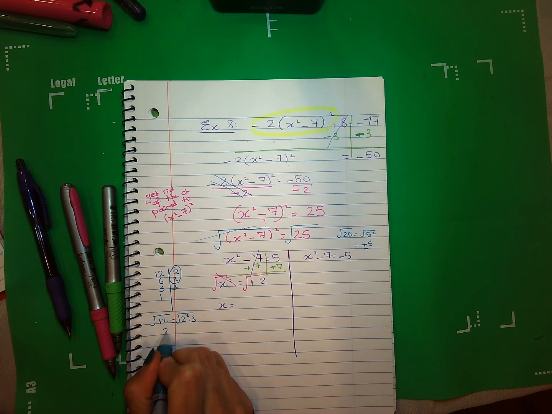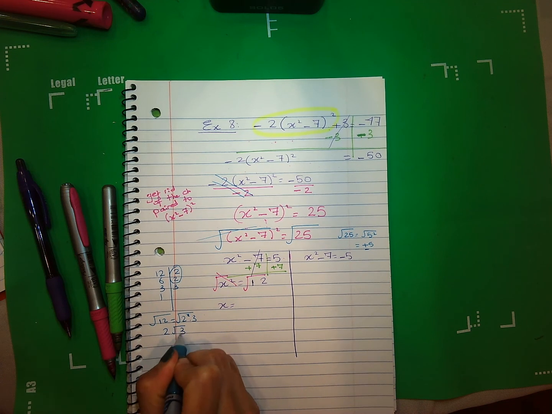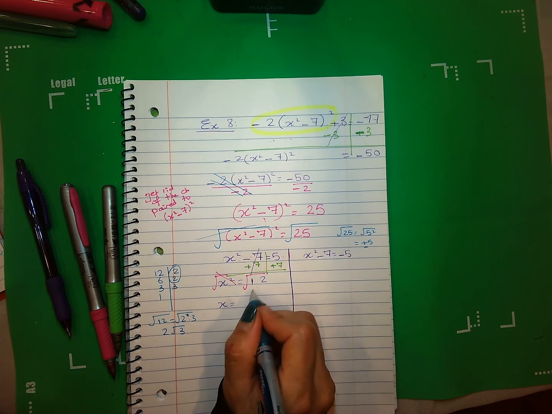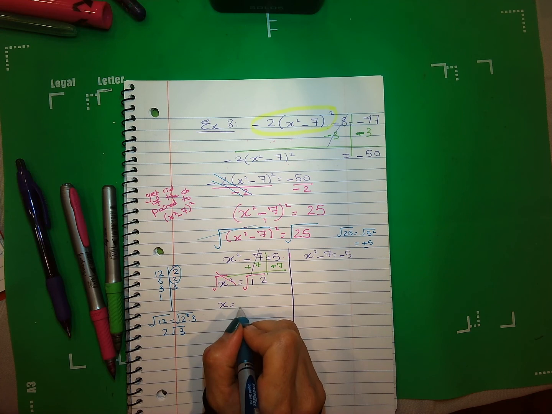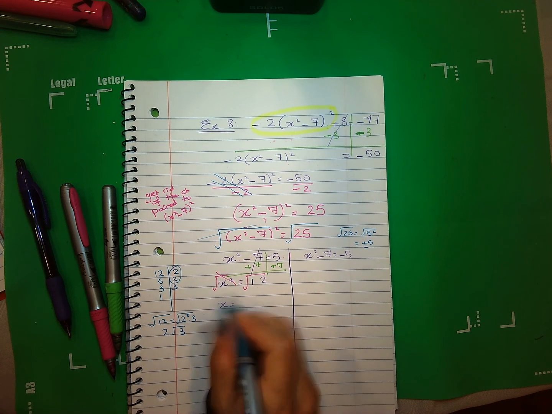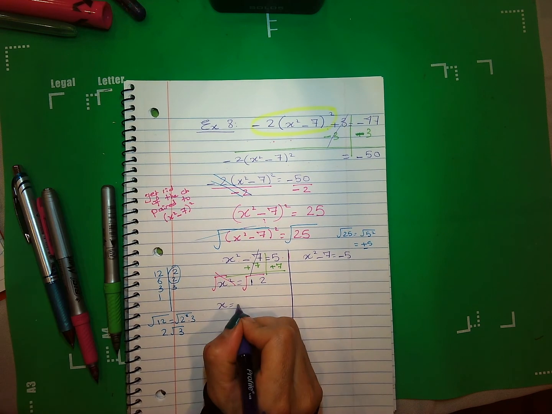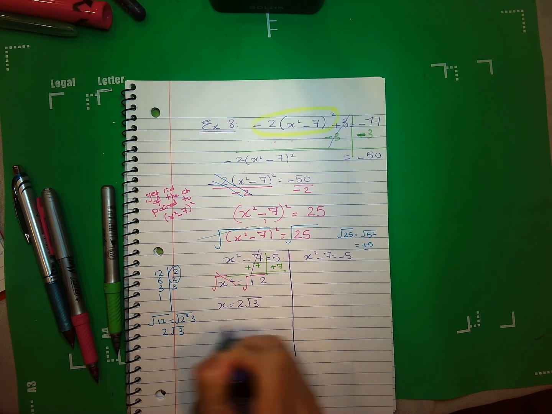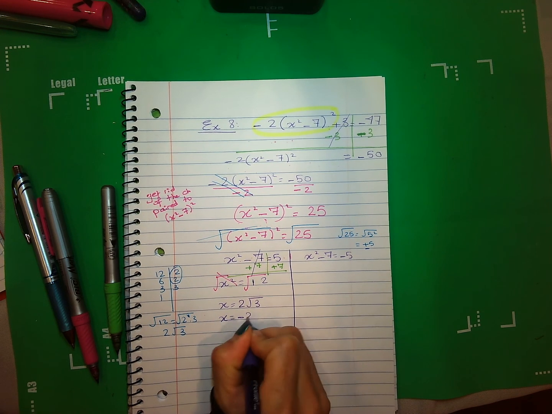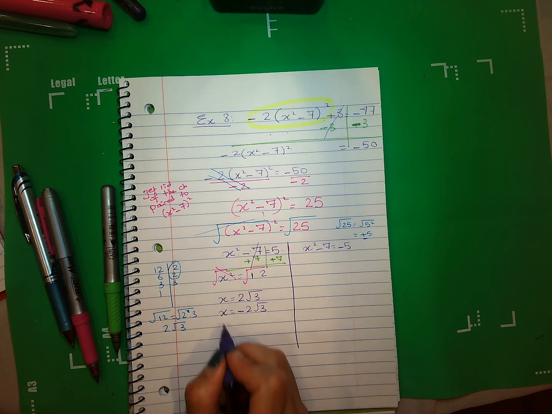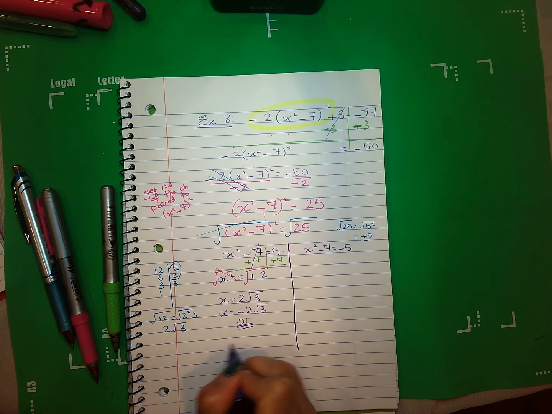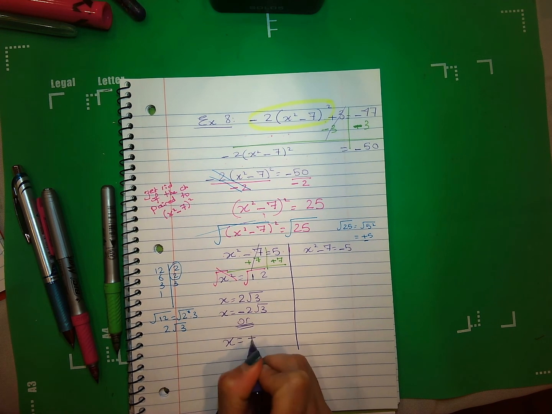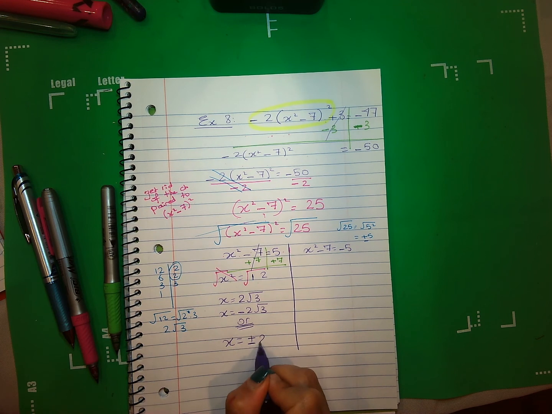So I will get 2 square root of 3. So the first value is going to be 2 square root of 3, or it's going to be negative 2 square root of 3. Or we can write it in the form x equals plus or minus 2 square root of 3.